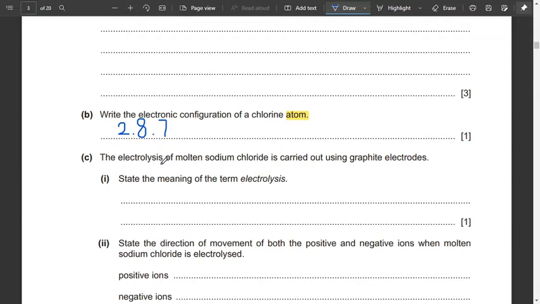Moving on to part C, the electrolysis of molten sodium chloride is carried out using graphite electrodes. State the meaning of the term electrolysis. So this question is talking about electrolysis of molten sodium chloride, with the electrodes present in it made up of graphite.